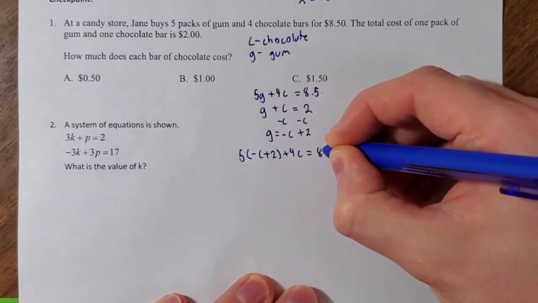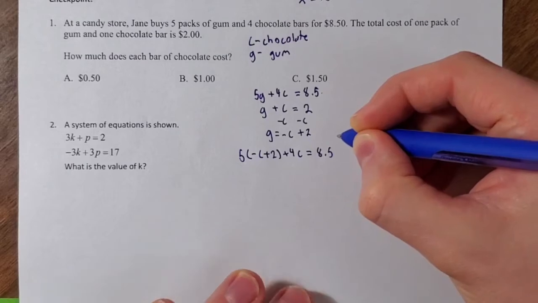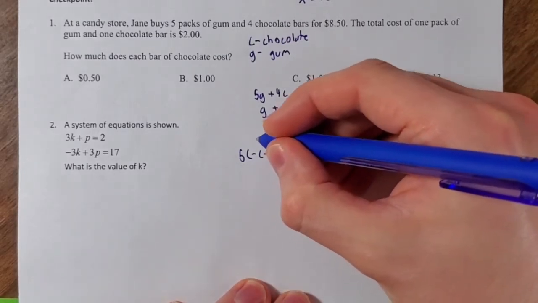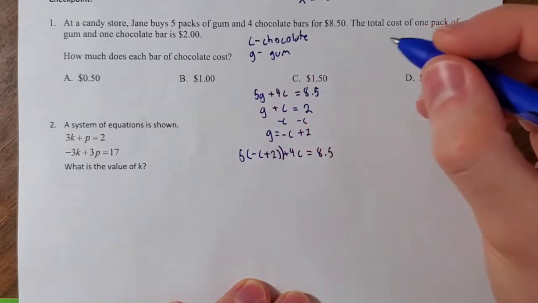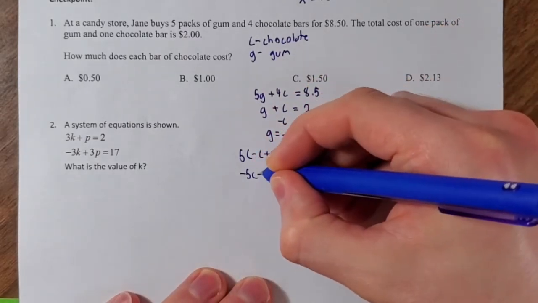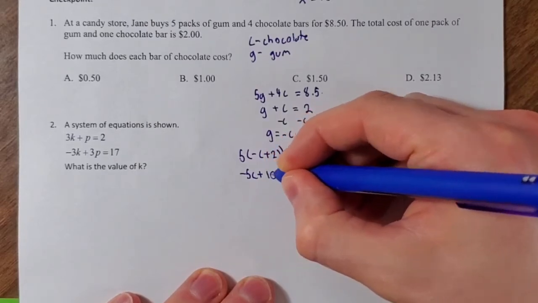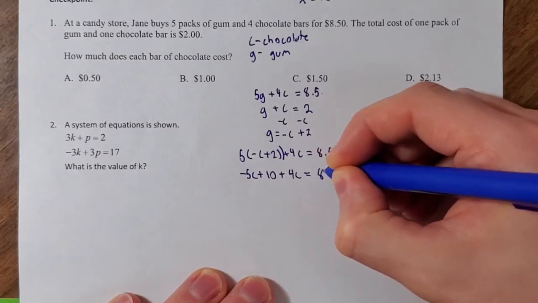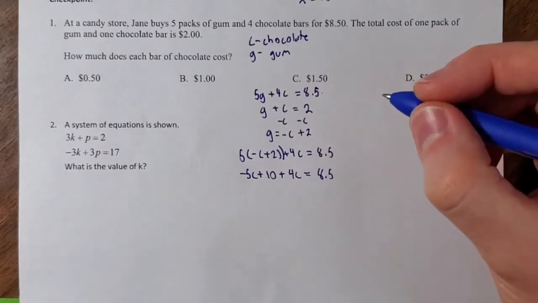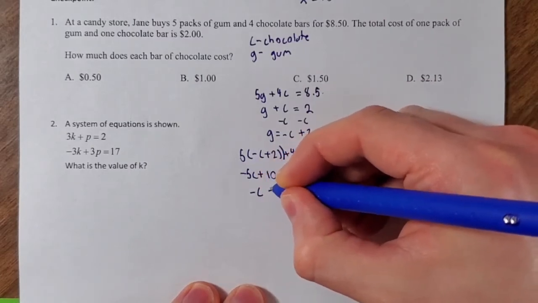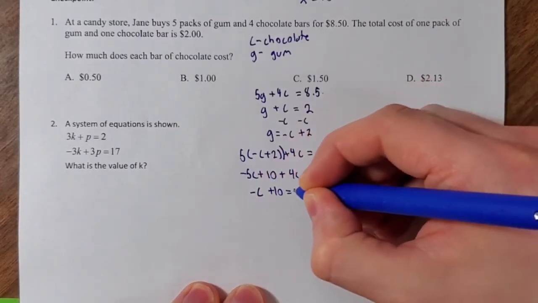And that is still set all equal to 8.5. So now we're going to get negative 5c plus 10 plus 4c is all equal to 8.5. Then combining our like terms for c, we should just get negative 1c plus 10 is equal to 8.5.